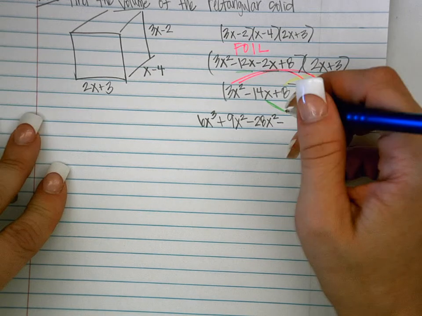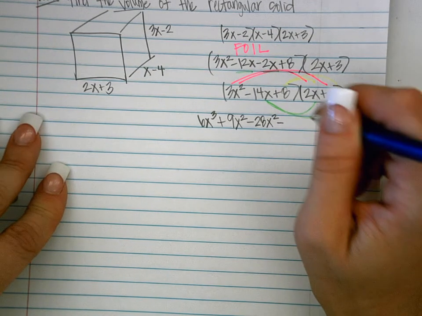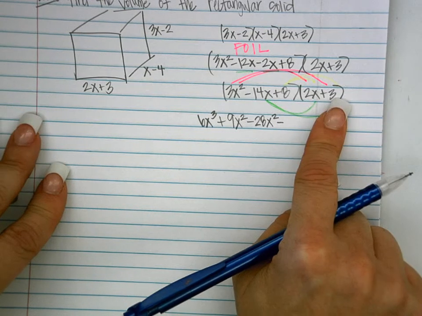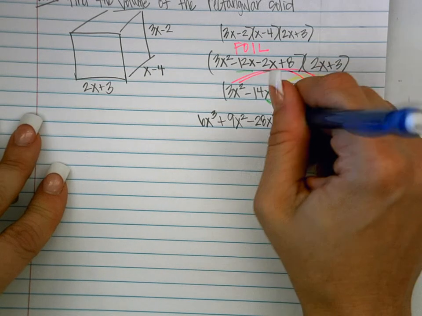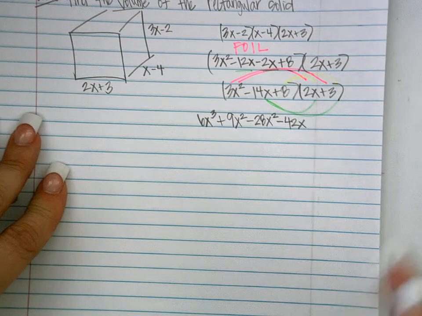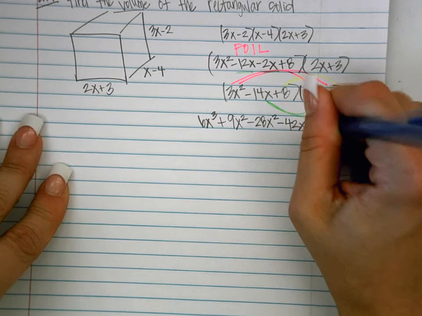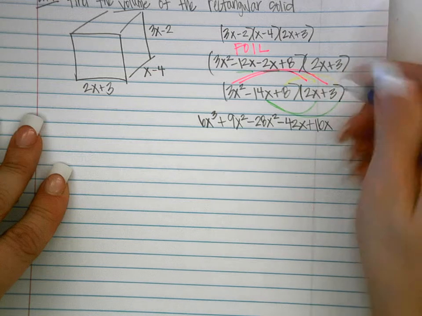Negative 14 multiplied by 3 is negative 42x. Then 8 times 2x gives you plus 16x. And finally, 8 times 3 gives you plus 24.